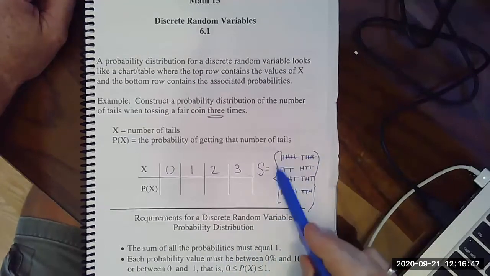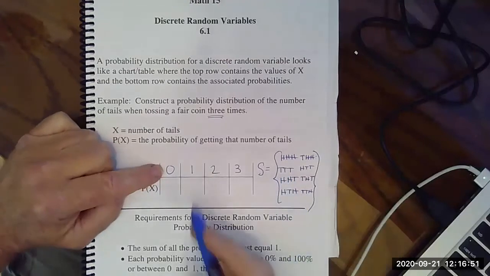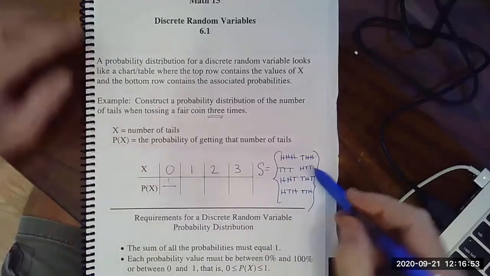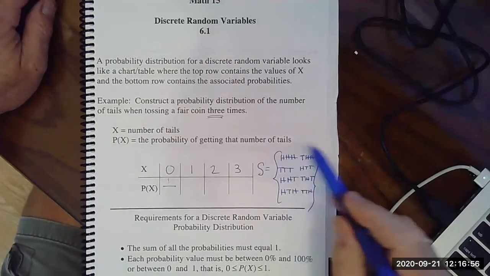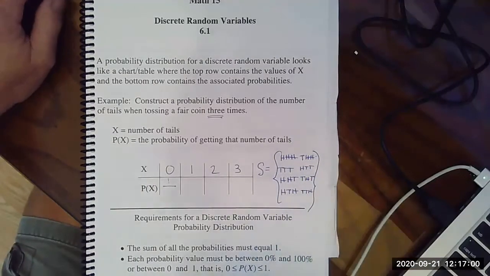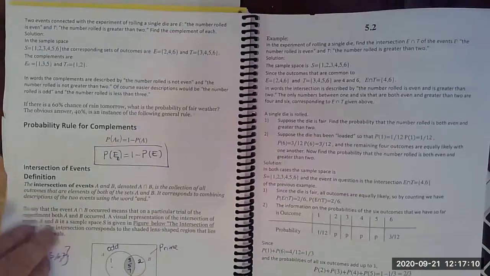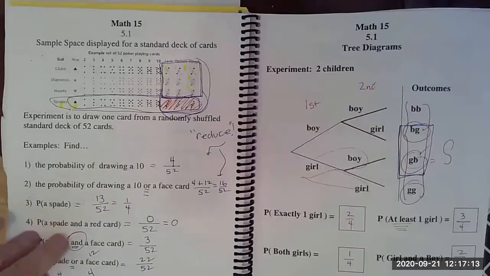So how many of these is no heads? Just that one. So it's 1 out of all of it, the entire sample space. So it's the count of the event divided by the count of the sample space. Remind you, it's all in the back. 5.1, 5.1. I think it was 5.1.